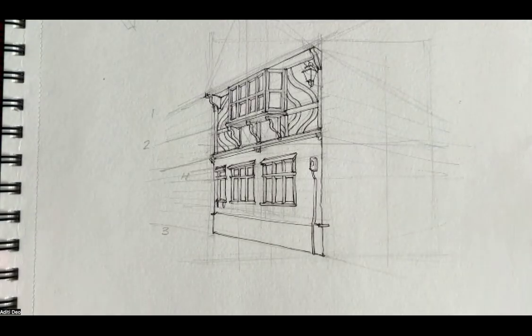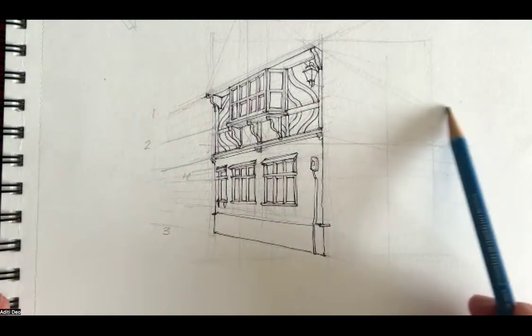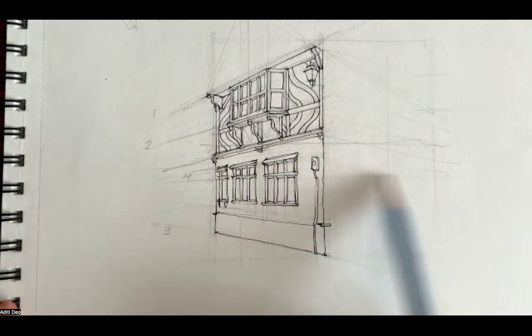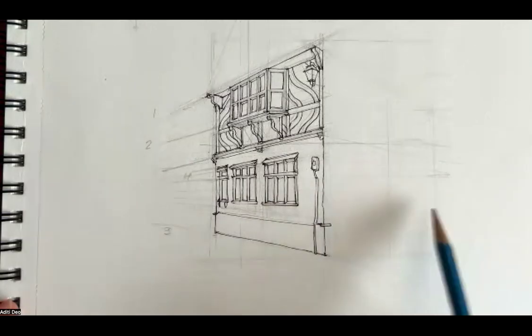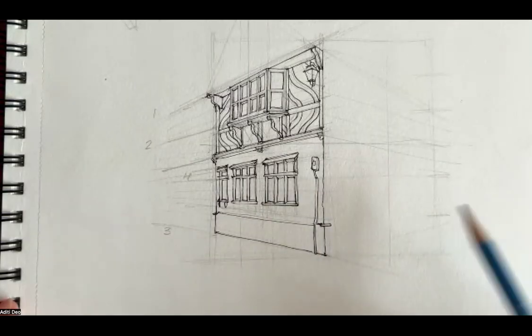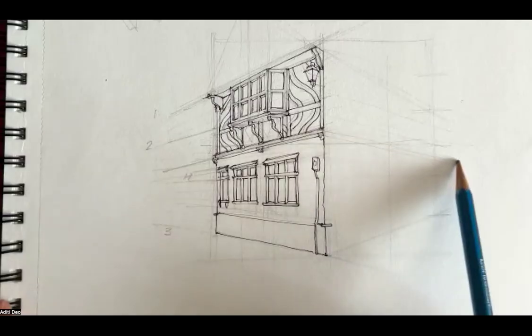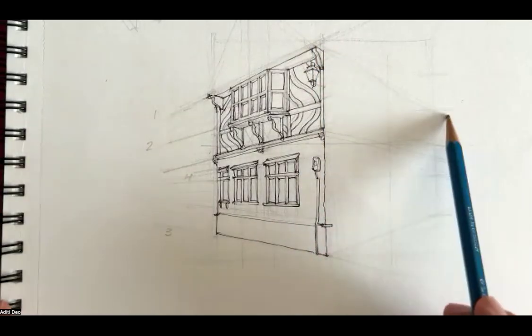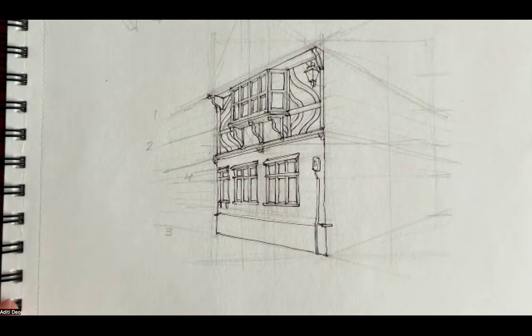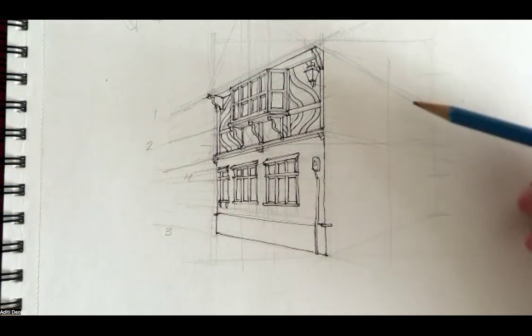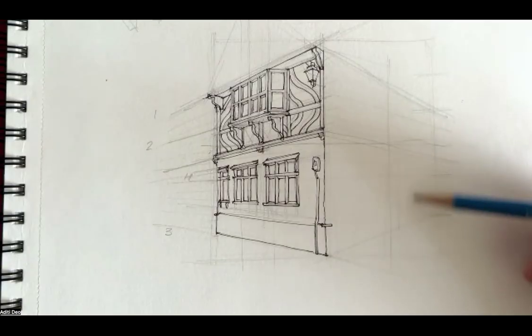All right. So divide this into 1/3, 1/3. Same thing. Here, 1/3. That's the horizon line. 1/3 from the bottom. This is the middle of the building. The door is somewhere here.